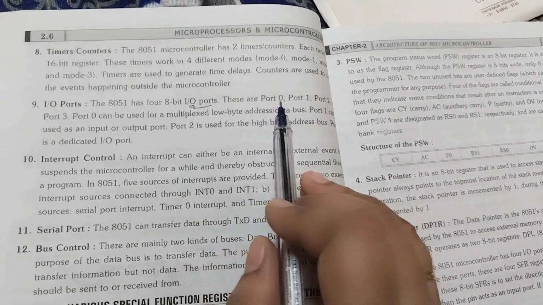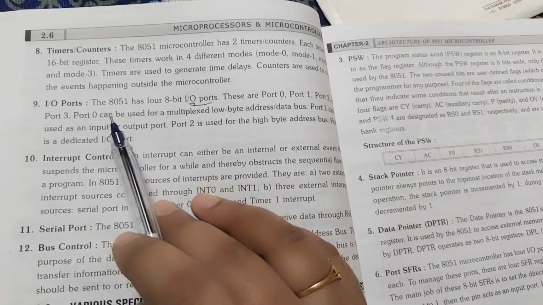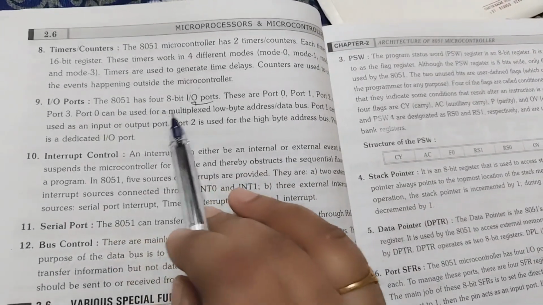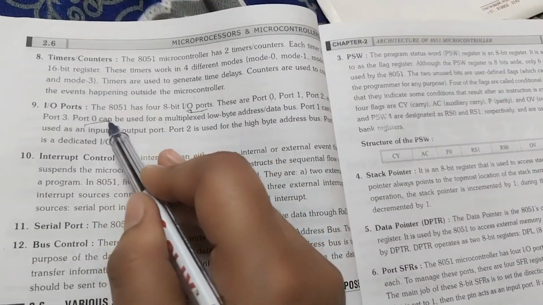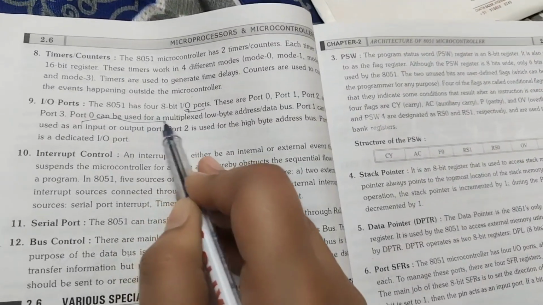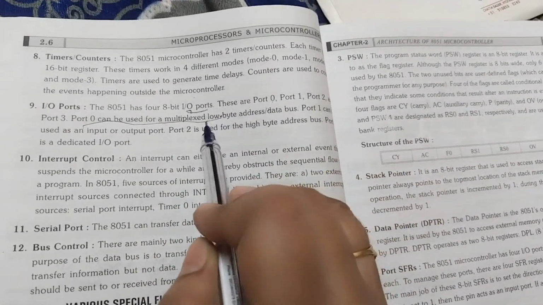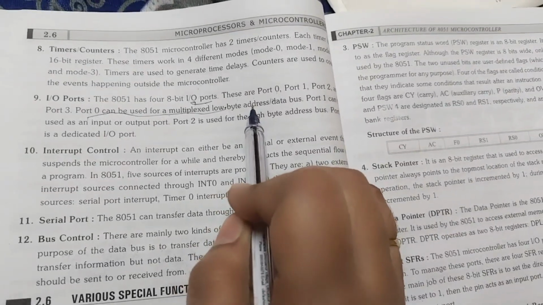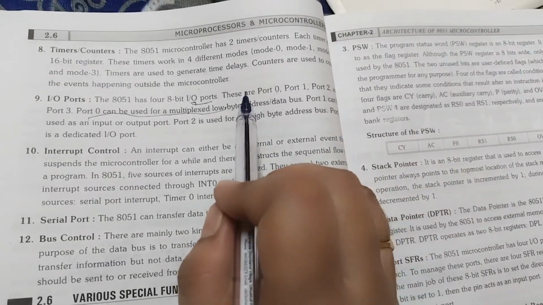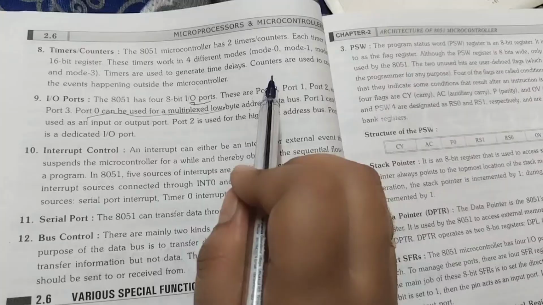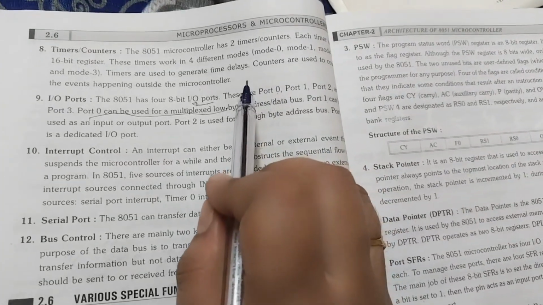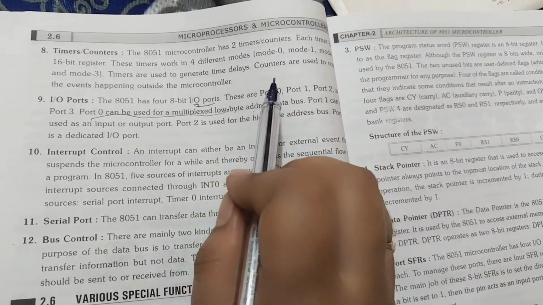These are known as port 0, port 1, port 2 and port 3. Port 0 can be used for multiplexing. This is also important. Why do we use port 0? It is used for a multiplexed lower byte address or data bus. Multiplexed means combined, because a single pin can be used to perform both operations, data bus as well as address bus. That's why we call it a multiplexed address or data bus.